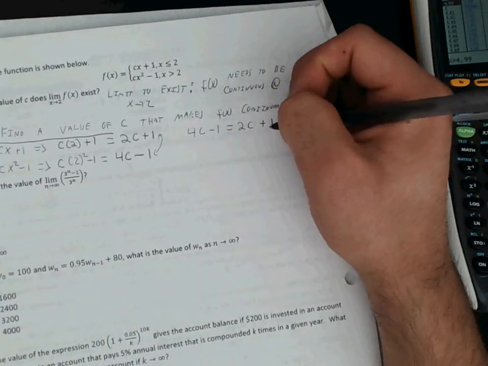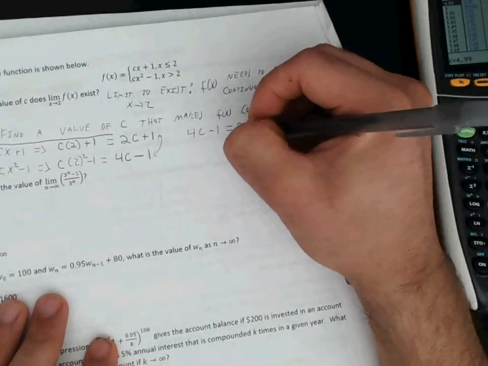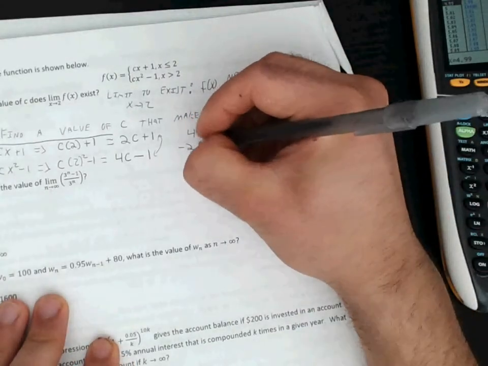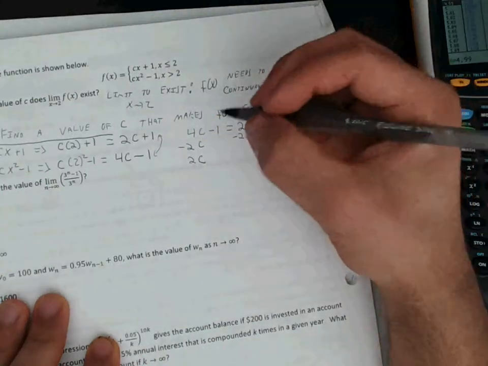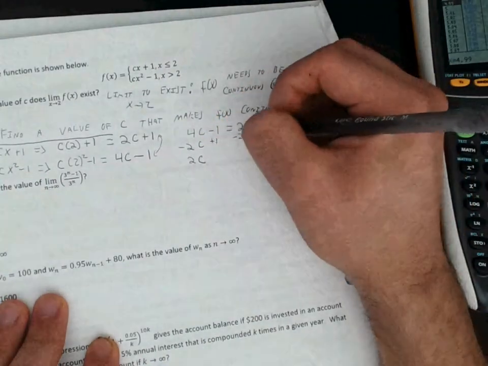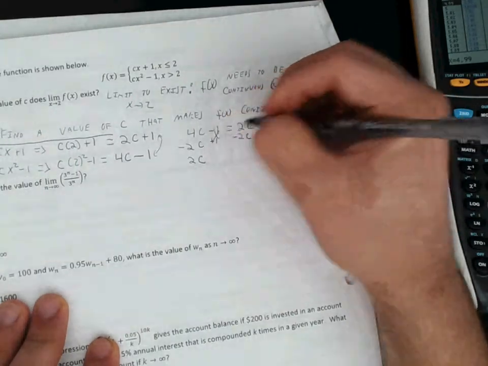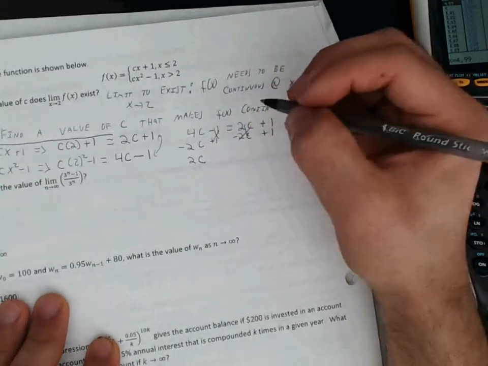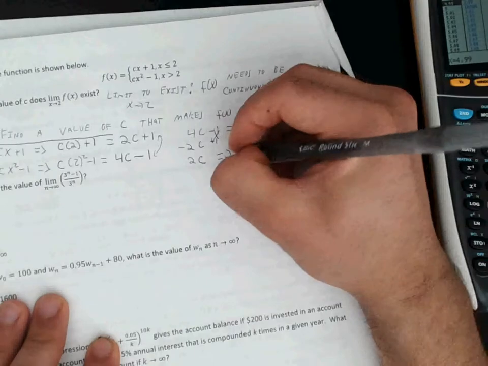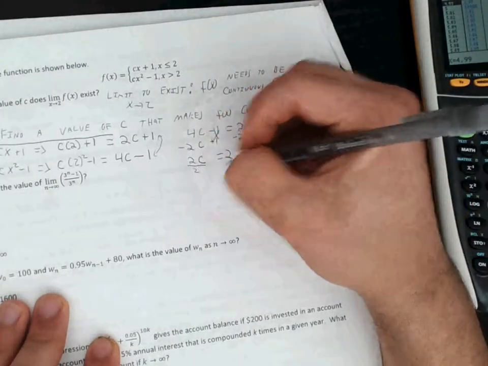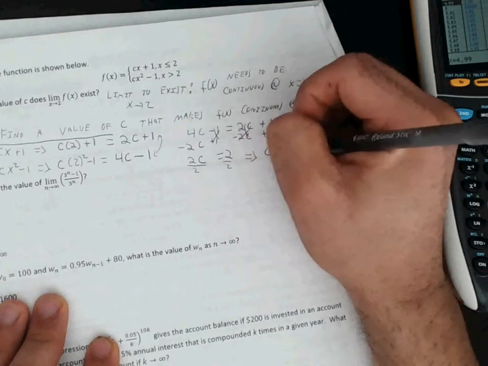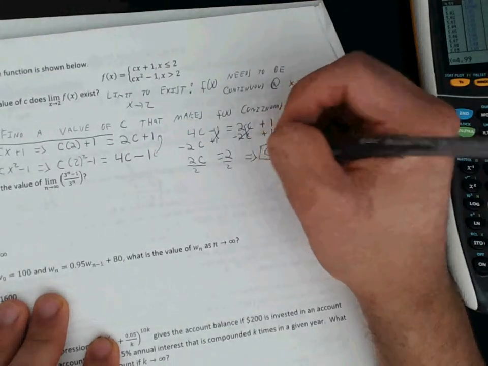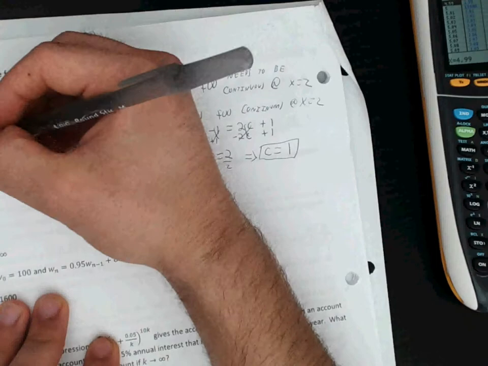So what we can do is subtract 2c from each side. So we can have 2c on this side, and we can add 1 to each side. So that cancels out. This cancels out, and you have 2c is equal to 1 plus 1, which is equal to 2. Divide each side by 2. And we can have c is equal to 2 over 2, which is equal to 1. And that's our answer. C is 1.